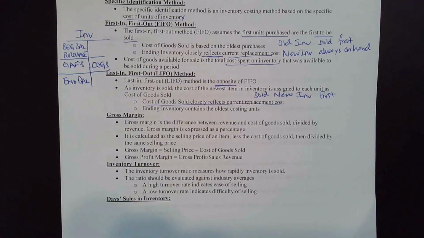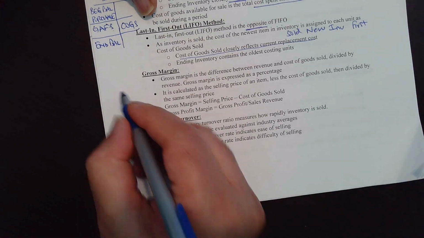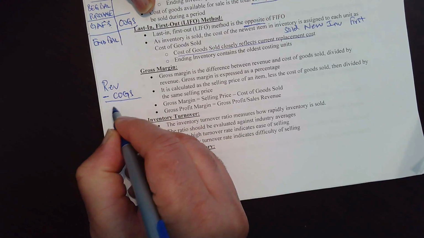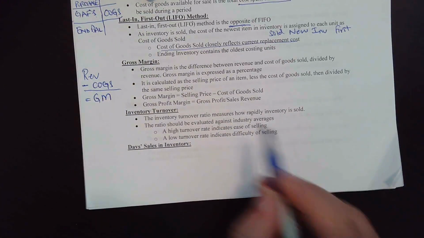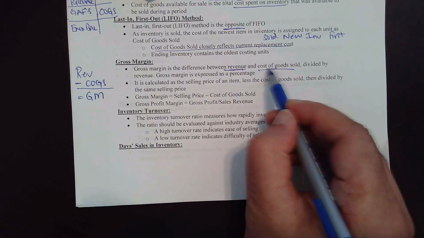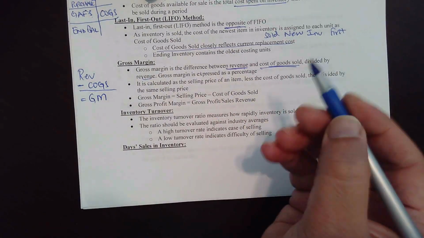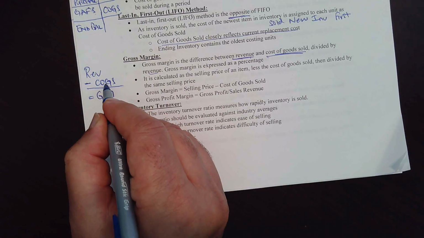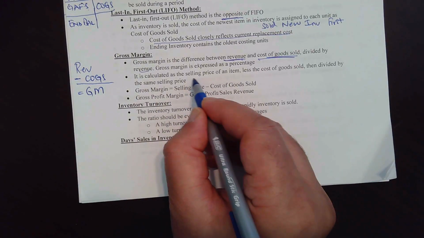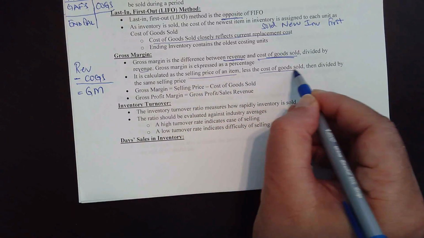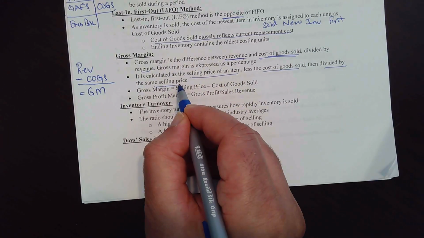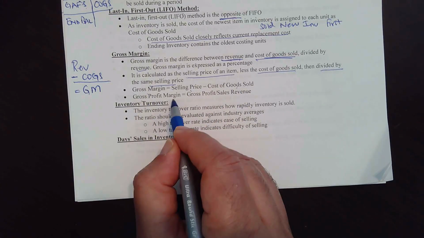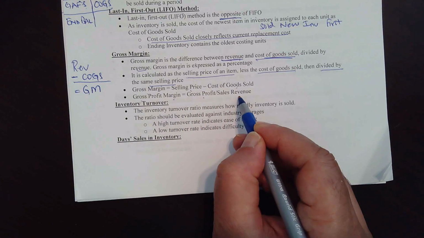Now we're going to talk about gross margin. Gross margin is very simple: revenue minus cost of goods sold is equal to gross margin. So gross margin is the difference between revenue and cost of goods sold. It is calculated as the selling price of an item less cost of goods sold. Gross profit margin is gross profit divided by the sales revenue.